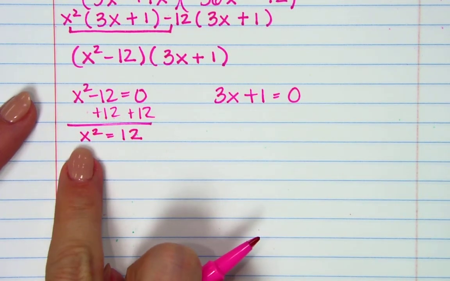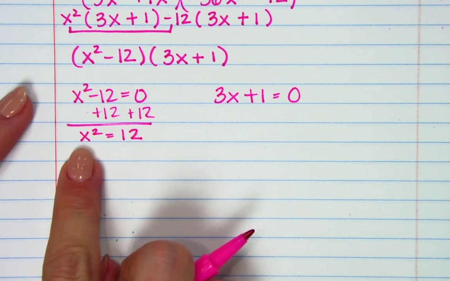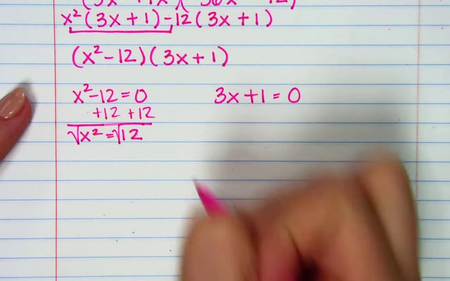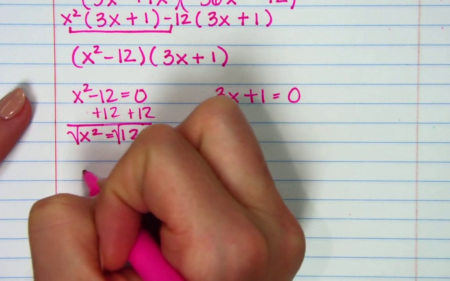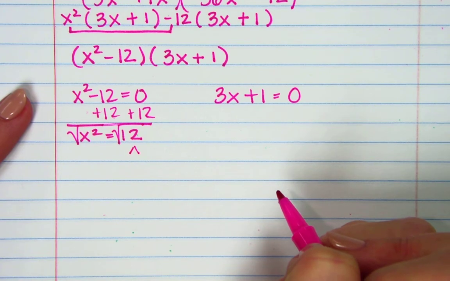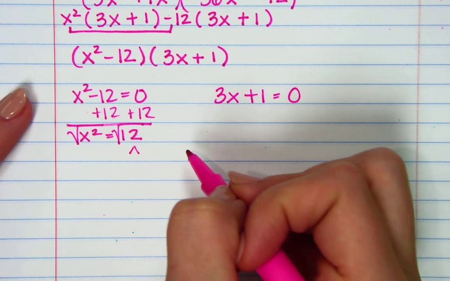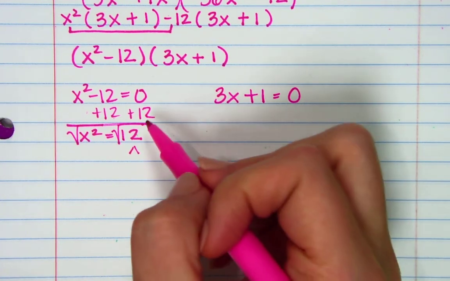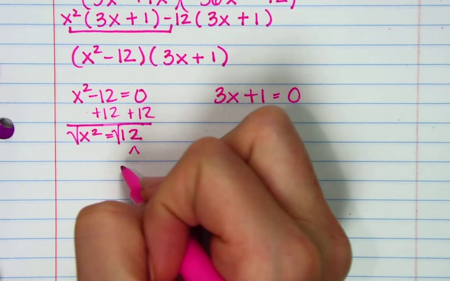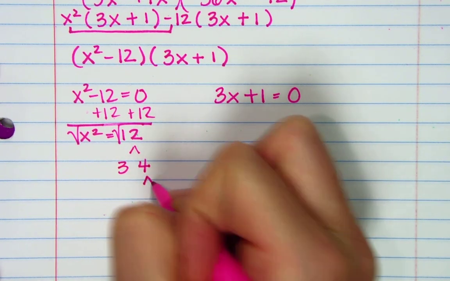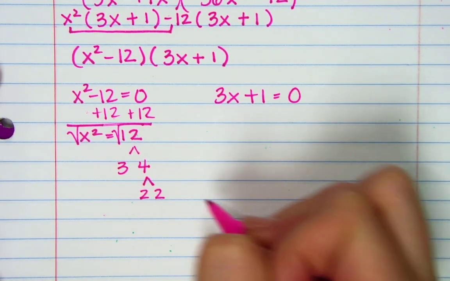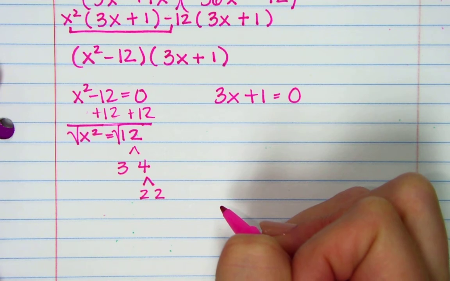And how do you undo squaring? A square root. Square root, right? We square root both sides. Okay, so what's going to happen here is we need to break down the 12, if we can. All right, remember how to do this? It's going to be a blast from the past, but what makes 12? 3 and 4. Okay, and what's 4? 2 and 2, right? And then when we do this, we're looking for what? The ones that are the same.